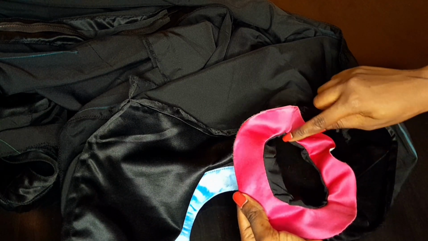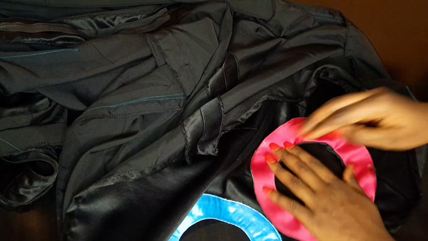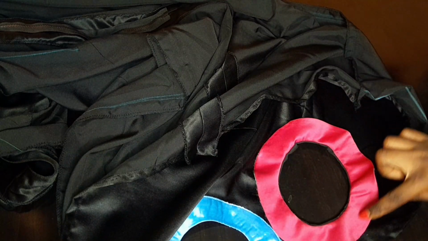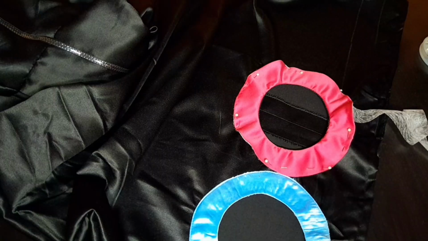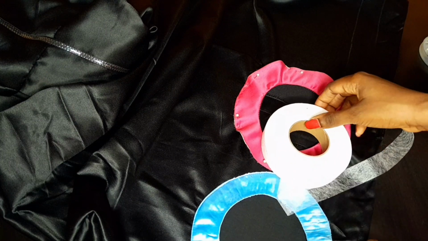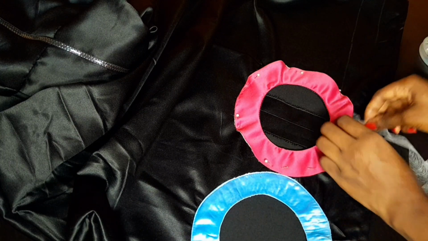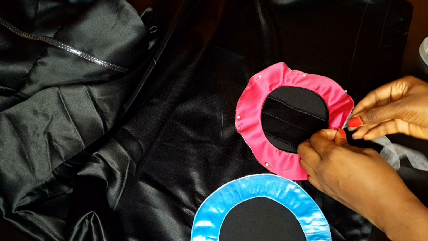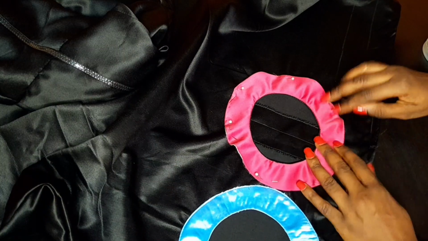Push it towards the black fabric. That's going to be the rough side. Then top stitch. Then go around and stitch. So I thought of something. How about I put my hemming gum before stitching?